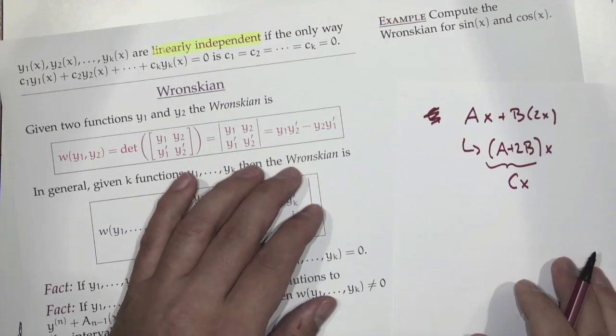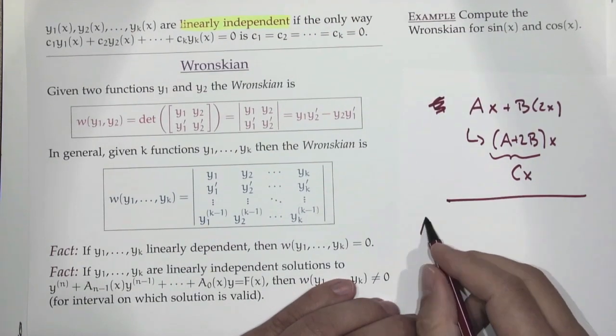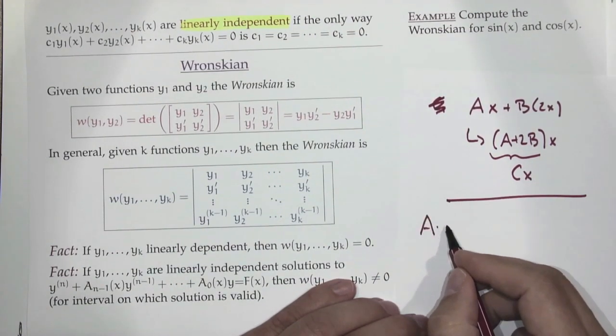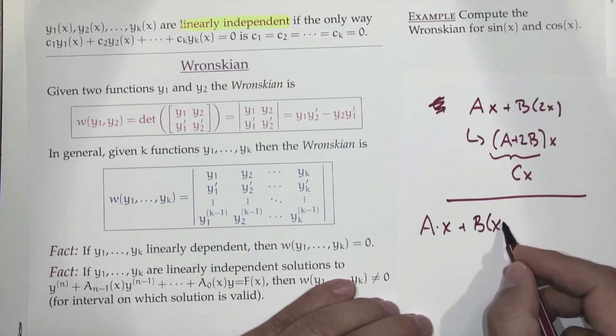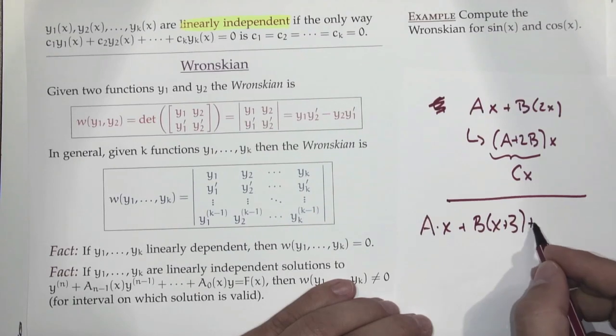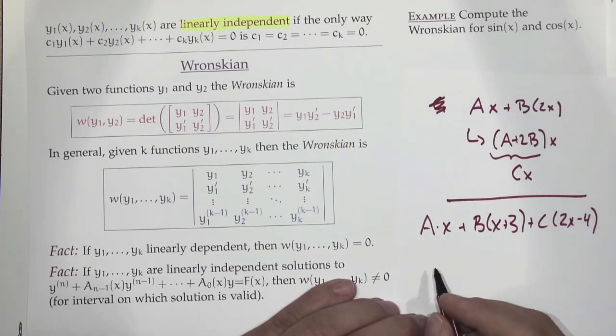And of course, you can do more complicated things. You could say, well, suppose I have a times x, and b times (x plus 3), and c times (2x minus 4). Well, what could I do here? Yeah, someone says rewrite it. I think that's a great way to think about it.